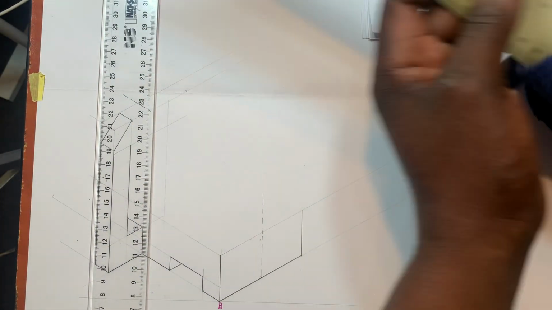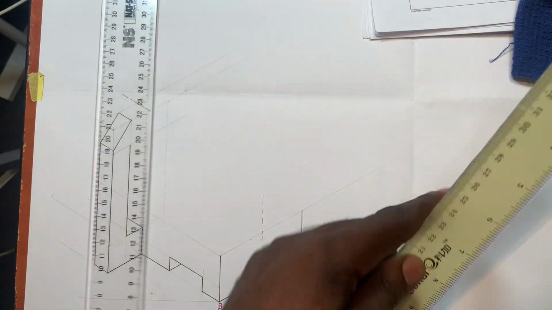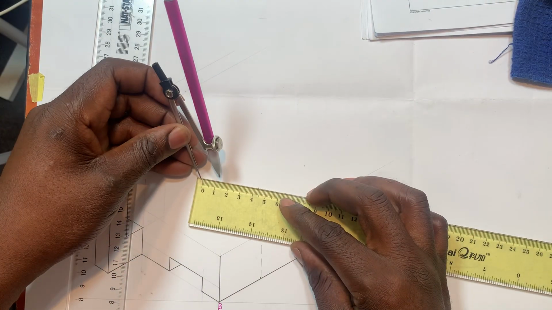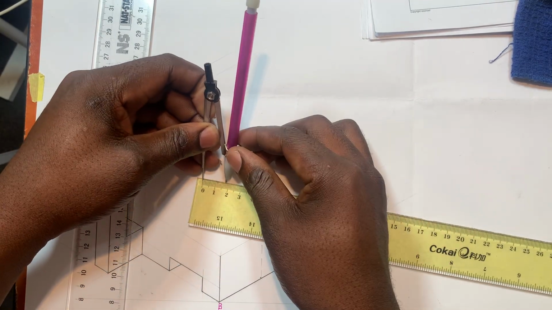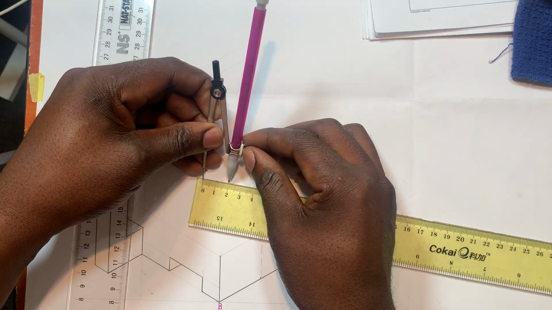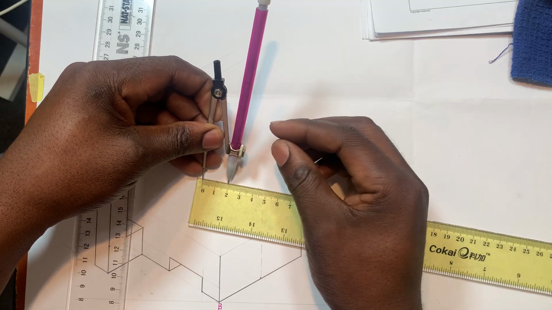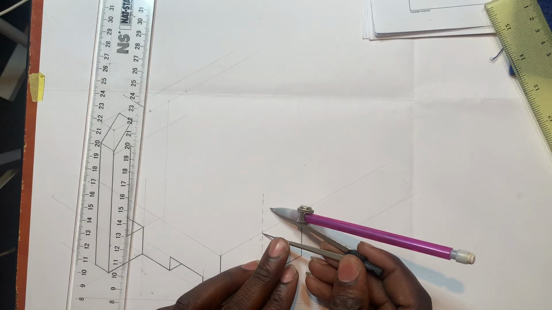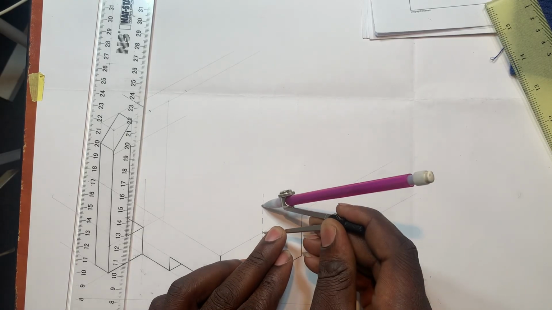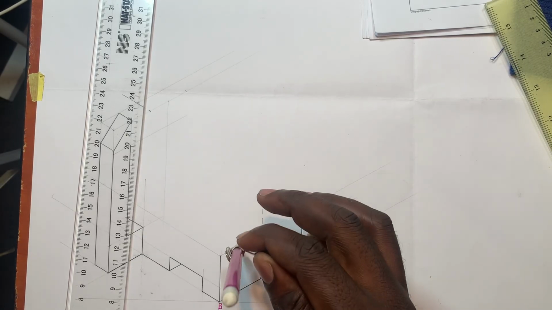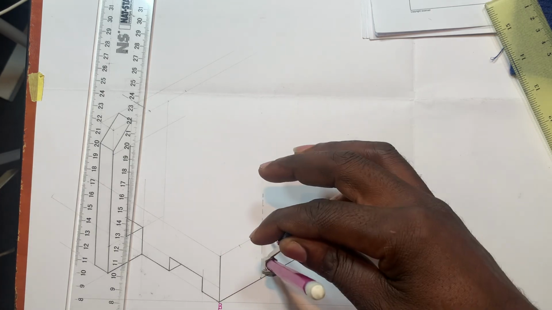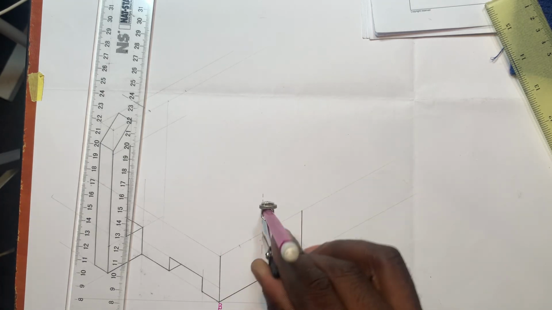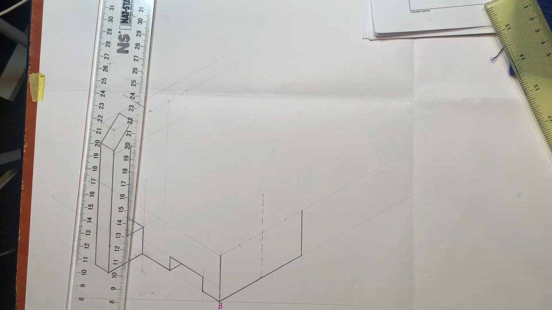So I take my drawing compass, open it to 20 millimeter. This is it. I'll try to be careful and accurate. This is 20. So now I'll place it here at my center. Then I mark here, and here, and here, and right there.